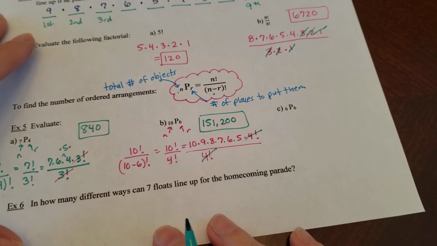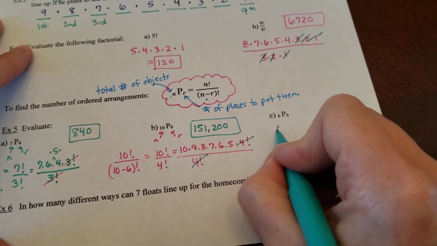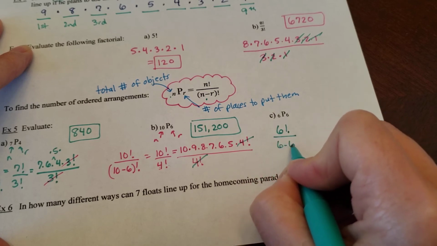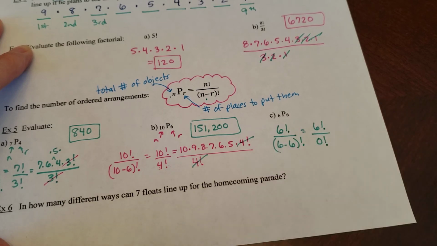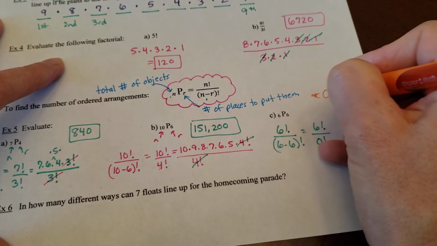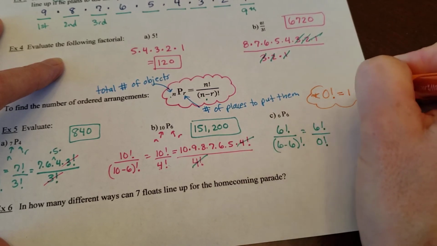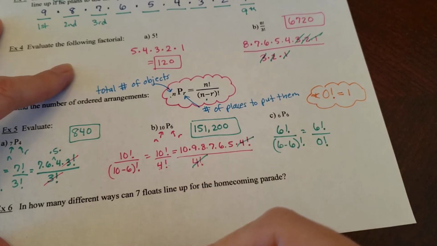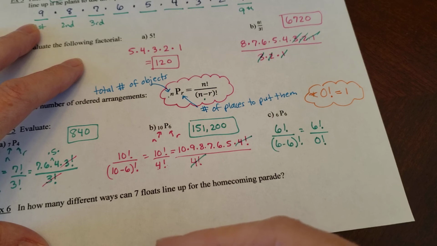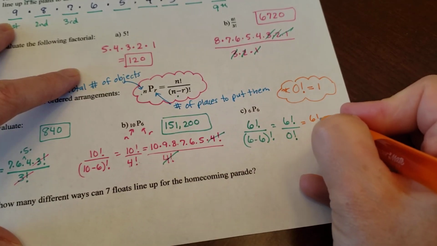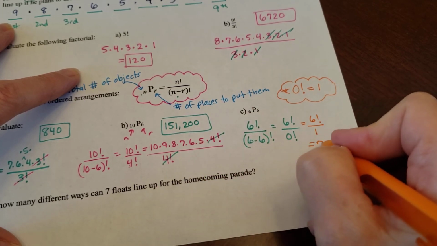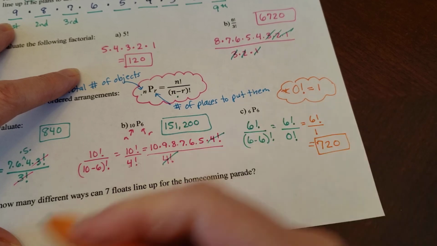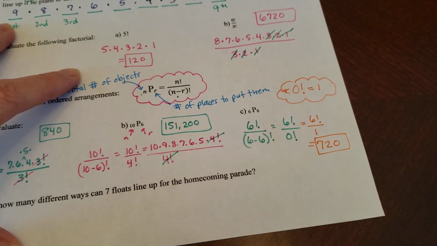And then our last example, 6p6, would be 6 factorial over 6 minus 6 factorial, which would be 6 factorial over 0 factorial. Now in math, sometimes we have some secrets. This is one of them. 0 factorial is equal to 1. It's not 0 because we don't want to get an undefined function, but 0 factorial is equal to 1. So then this would be basically 6 factorial over 1, and 6 factorial is just 720. Sorry, I switched colors. And that would be the answer for that.